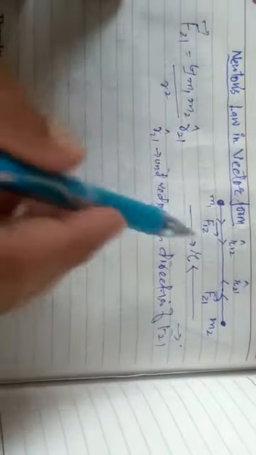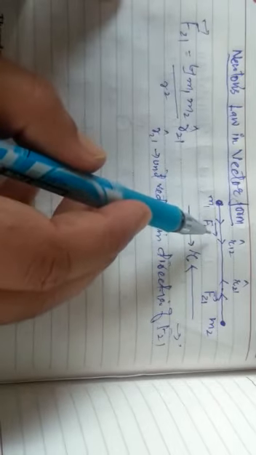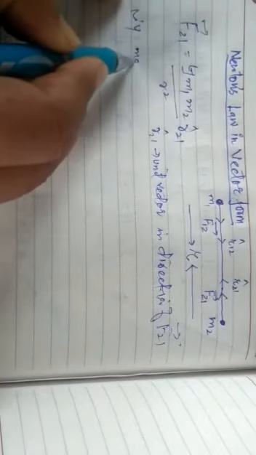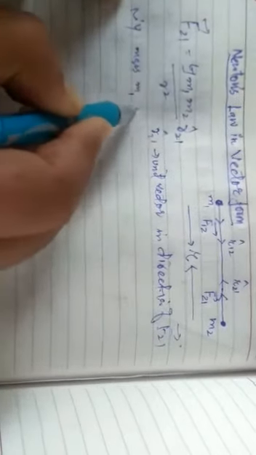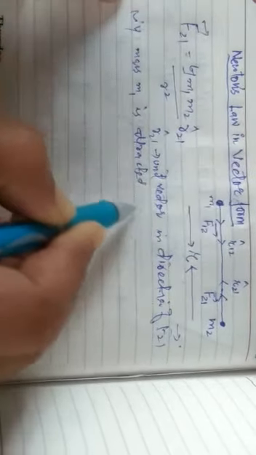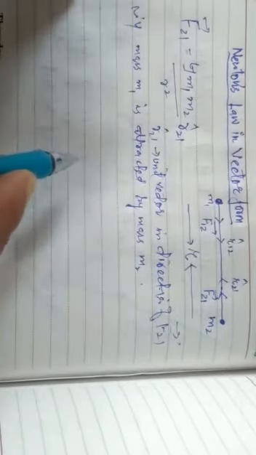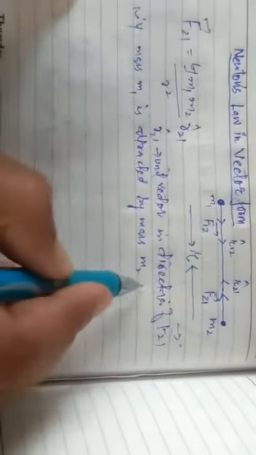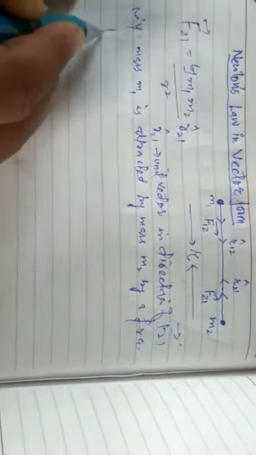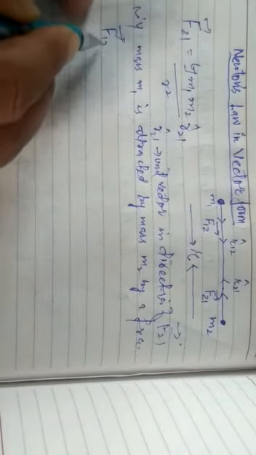Similarly, the mass m1 is attracted by mass m2 by a force f12. What is f12? That is the force on first due to second.